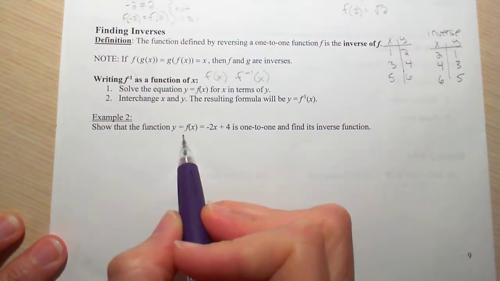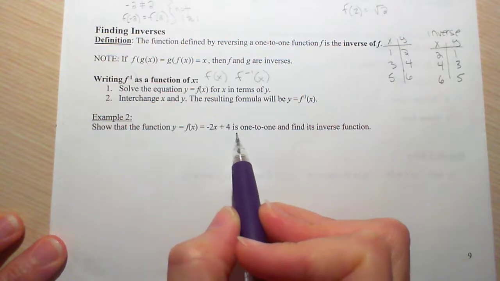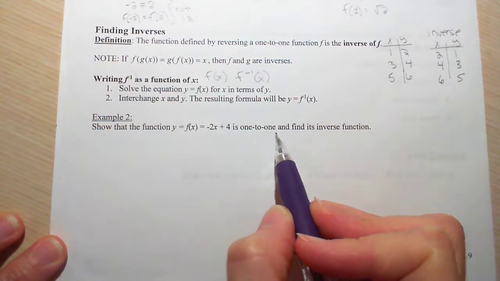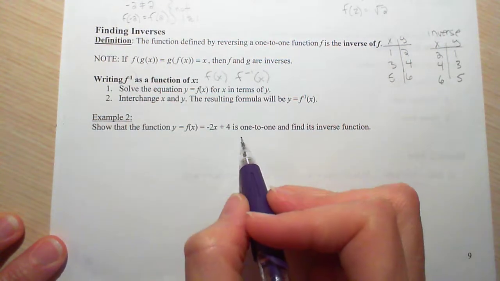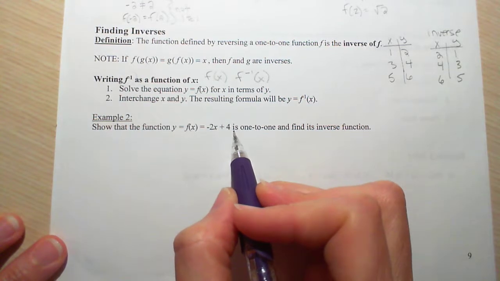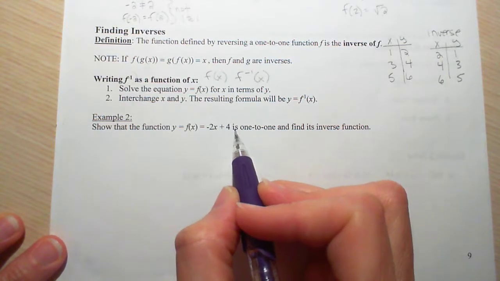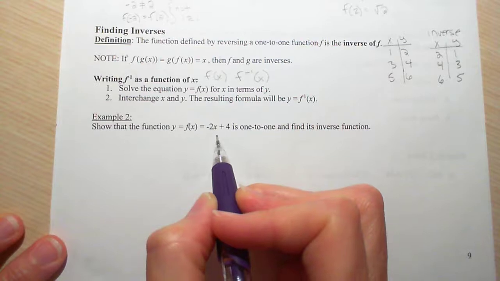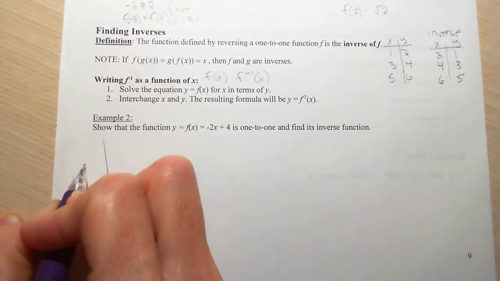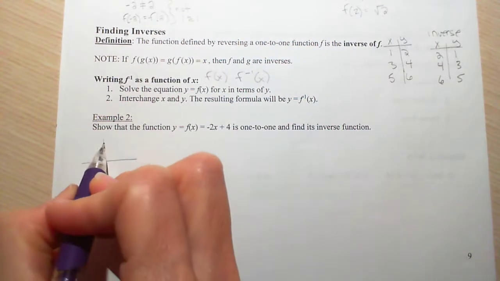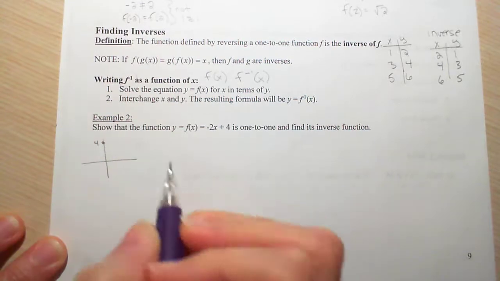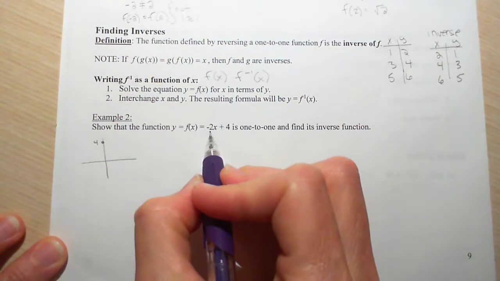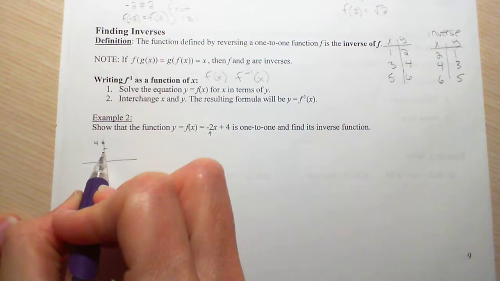So this function: show that it's one-to-one and find its inverse. Well, first of all, this is a line. It's a line with a slope, so lines are always going to be one-to-one. This is a line with a y-intercept of 4 and a slope of -2.